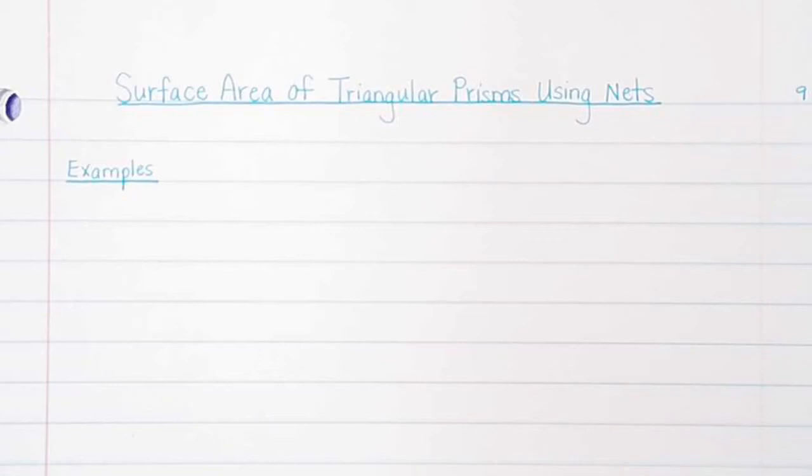A lot of people get triangular prisms and pyramids confused, but you've got to keep in mind that a pyramid, yes, they have triangles too, but a pyramid, all the sides come to a point, okay? A prism is going to be flat along the top, so therefore it's not the exact same as a pyramid.